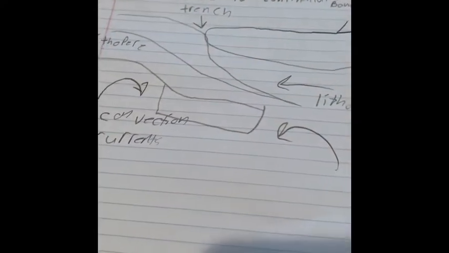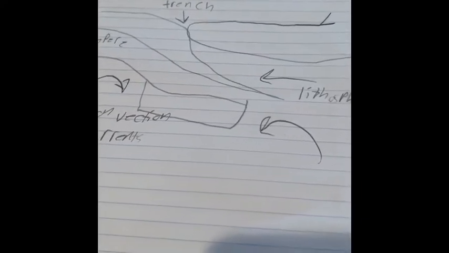Basically what happens is the oceanic crust goes under the continental because it's more dense, and then so it subducts, and then it melts from all the magma and heat, and then becomes magma and rises to the continental crust.